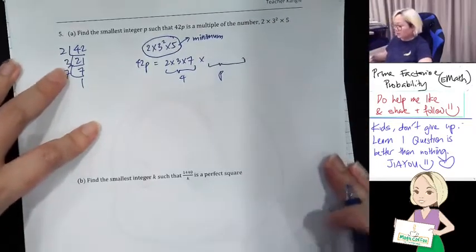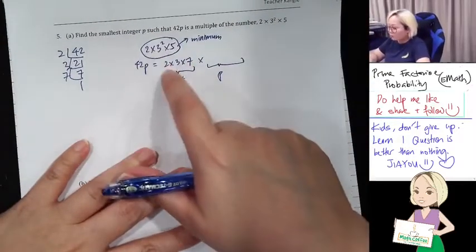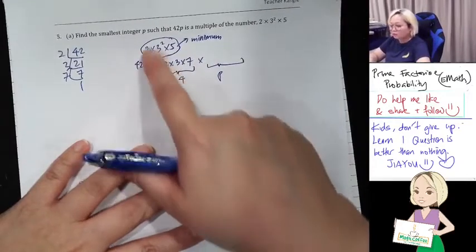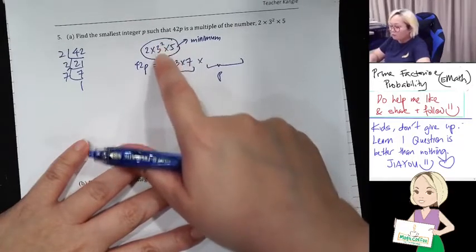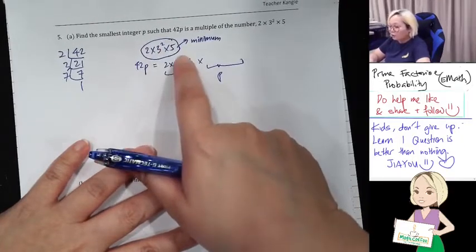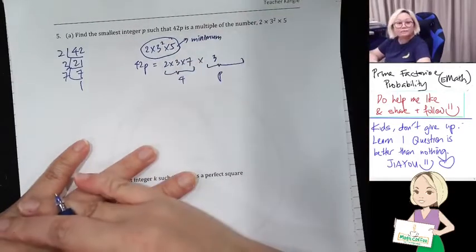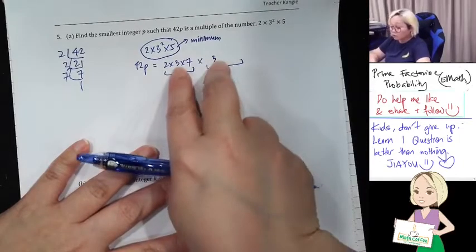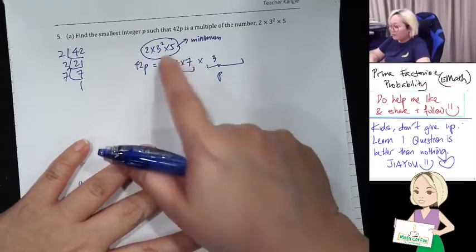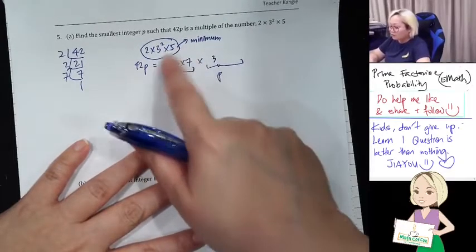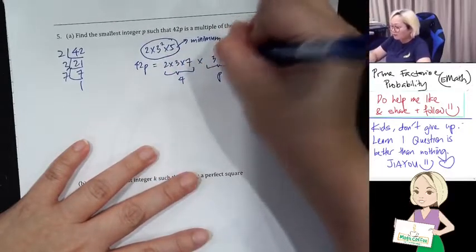So let's analyze. Okay? Let's take a look at the minimum. I must have minimum 2 to the power of 1. Do I have 2 here? Yes, already have. So the first one already fulfilled. Okay, the 3 to the power of 2. I need to have minimum 3 to the power of 2. But my 42 only has 3 to the power of 1. So I have to make it 3 to the power of 2. In order to do that, I have to times a 3 here. So now 3 times 3 will be 3 to the power of 2. Now I meet the minimum 3 to the power of 2. Okay? Then my minimum got 5. But the bad news is my 42 doesn't have any 5. So it means that I have to include a 5 in my p.